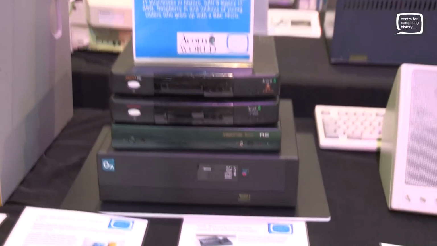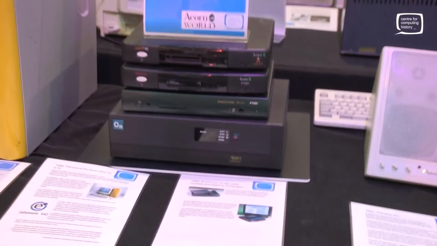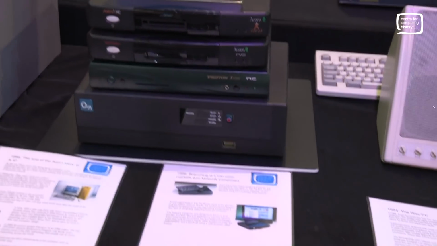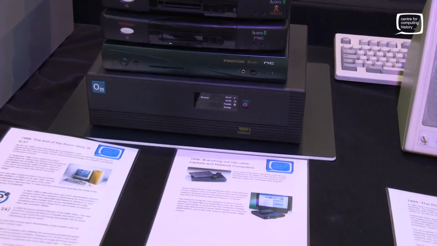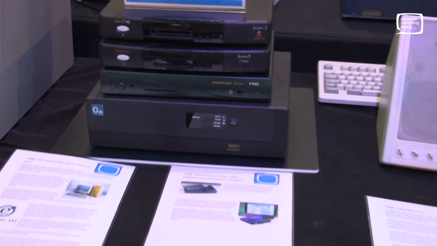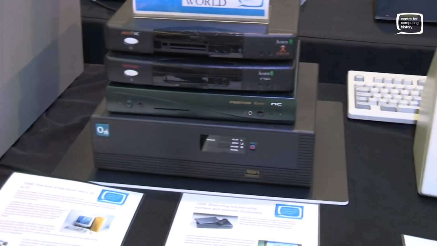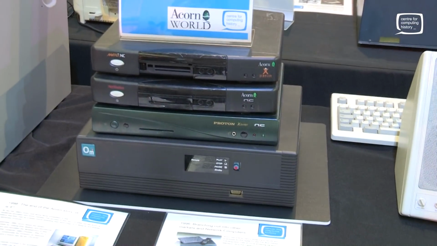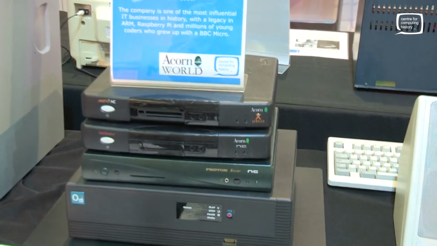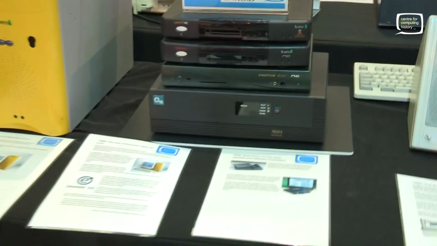Then we go into some of the later stuff, and we've got set-top boxes and network computers there. The bottom one's the Online Media prototype for their online video system that was trialled in Cambridge. Acorn NC network computer there, and an exemplar version as well, the Matrix NC.